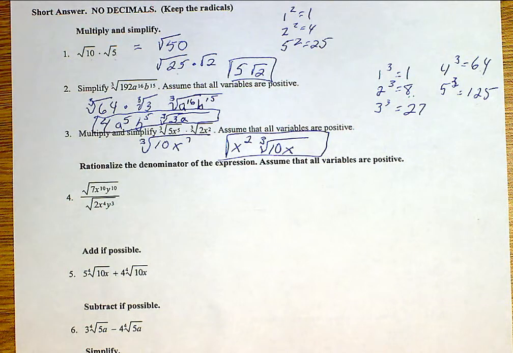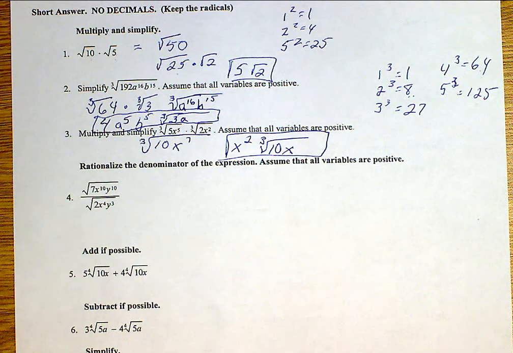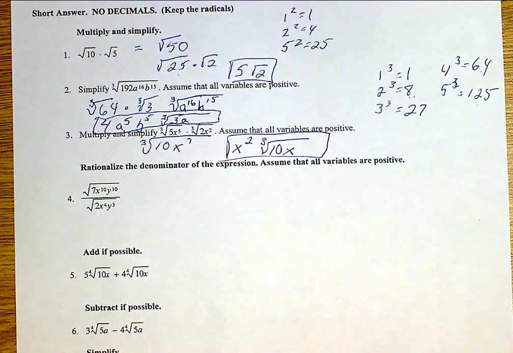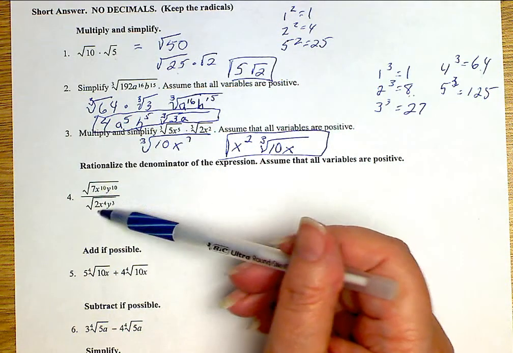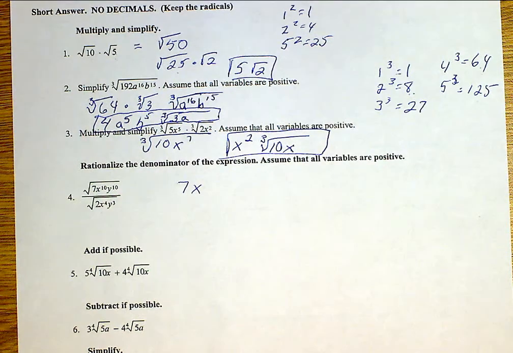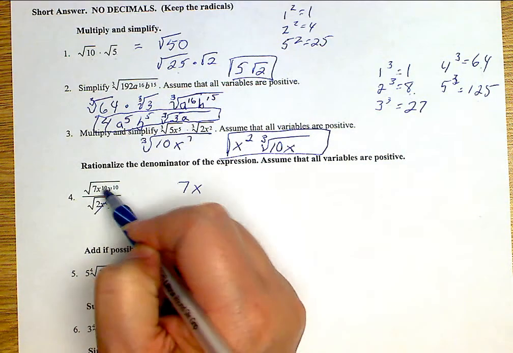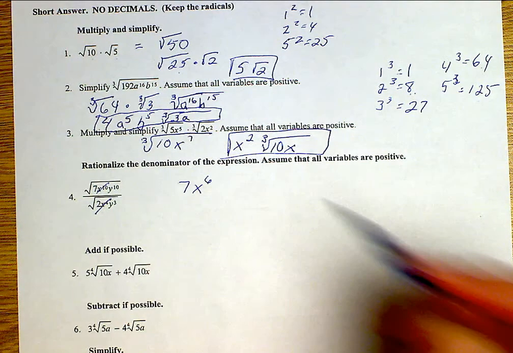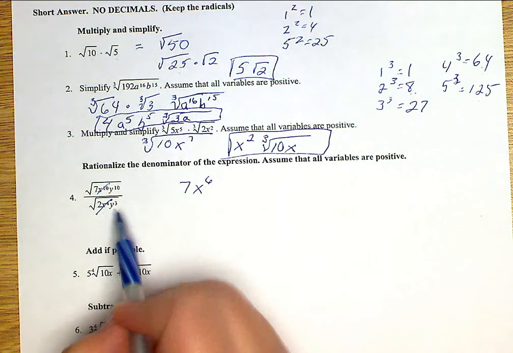On number 4, the first thing I would do is reduce anything you can do. So, can we reduce 7 and 2? No. But we can reduce our x's. If we have 10 x's on the top and 4 on the bottom, you cross them out. If I crossed out 4 on the bottom, how many would I have left up here? 6. If I have 10 y's on the top and I have 3 on the bottom, I would have 7.